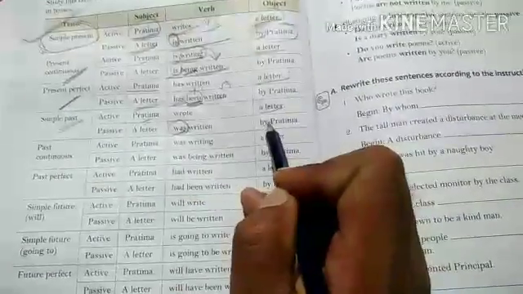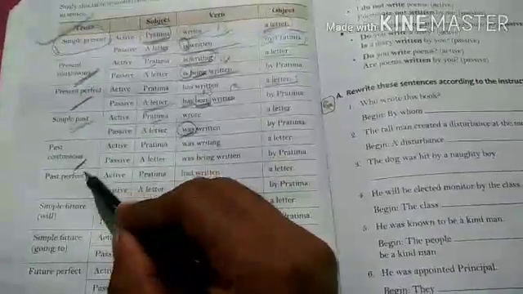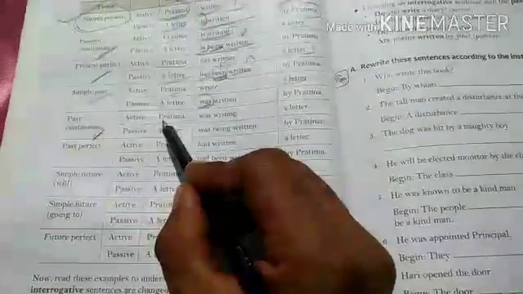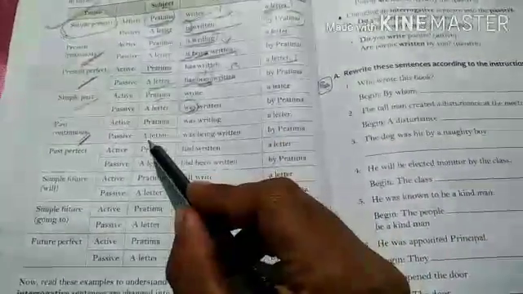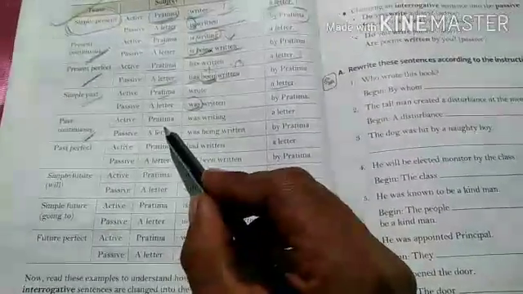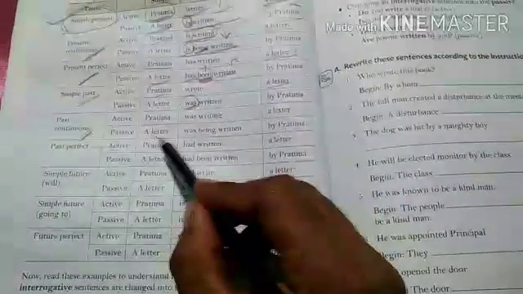by Pratima. Understood. Now past continuous tense है. Let us go with another tense. Past continuous tense है. Pratima was writing a letter. So again we have changed the sentence in passive voice from subject to object and object to subject. Okay. A letter was being written.